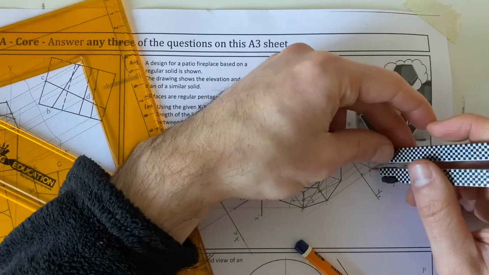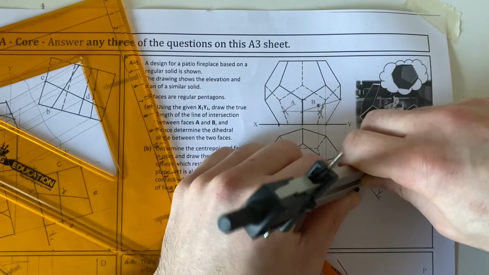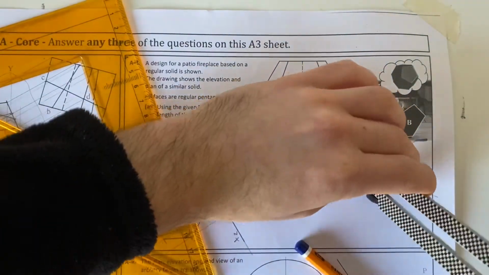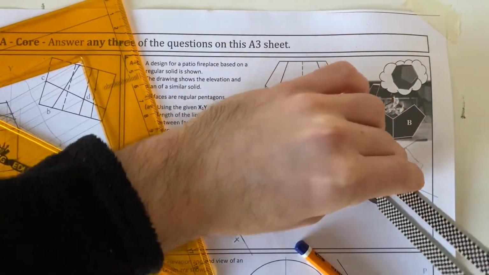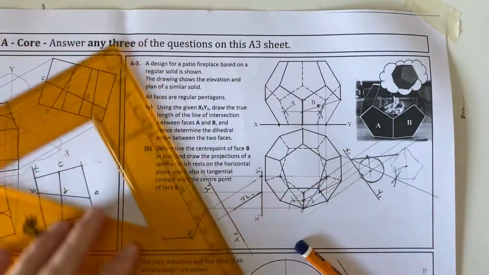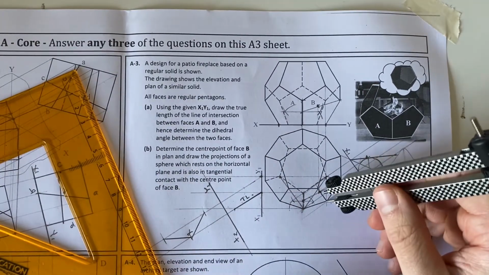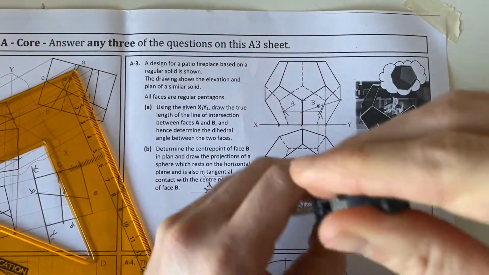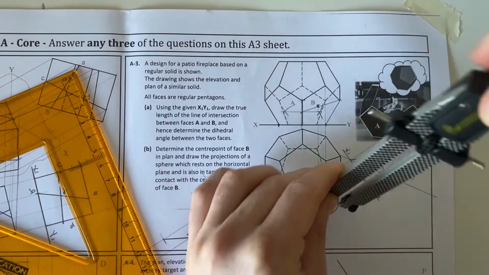And then all we need to do is take that as a radius there, draw our sphere. That would fit in there, keeping that radius, following it back there, draw our sphere in our plan.